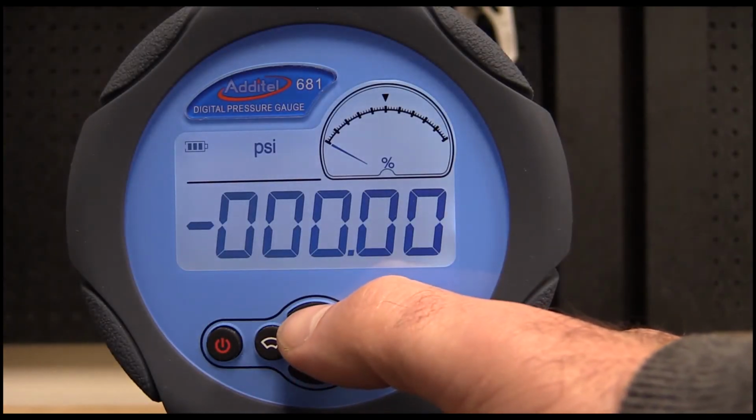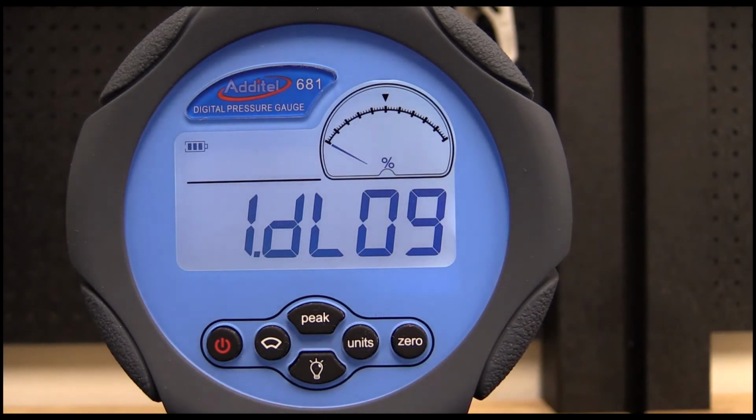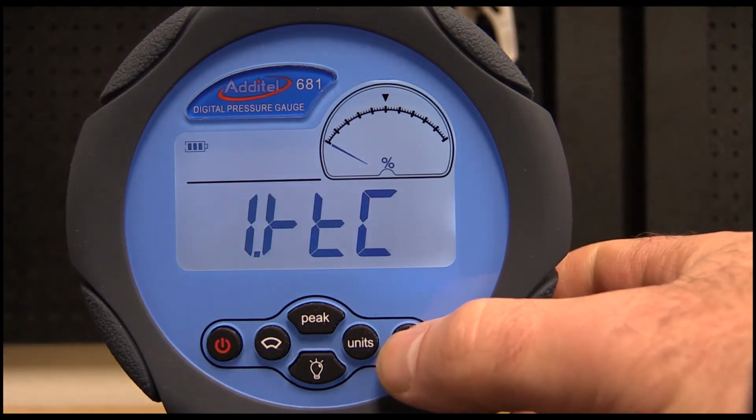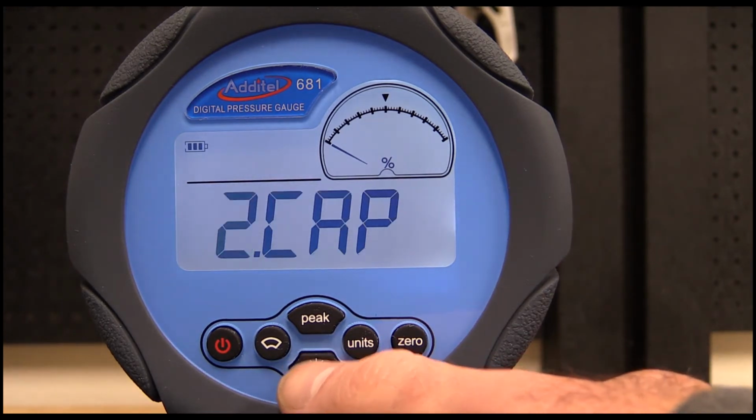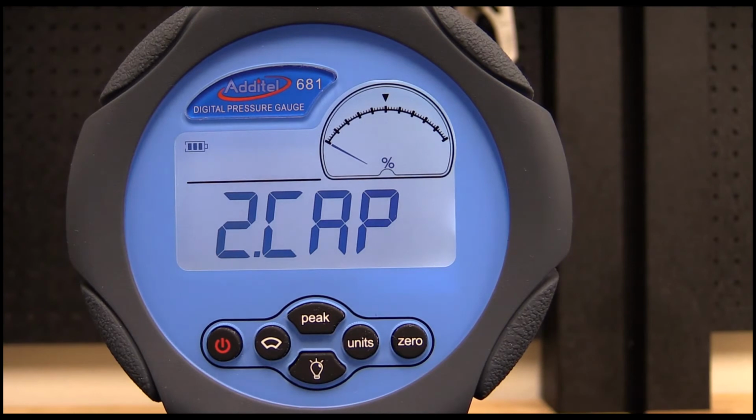To enter the menu, press and hold the peak key. The data logging menu is shown as D-Log. Press 0 to enter into this menu. The first menu option will display the date and time and allow for the date and time to be set. The second menu displays the used capacity as a percentage of the total capacity. In this case, the total capacity used is about 2%.